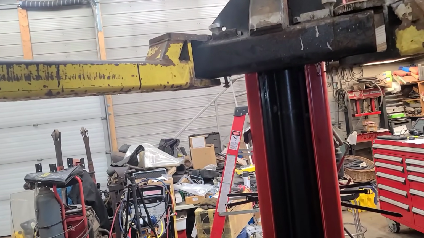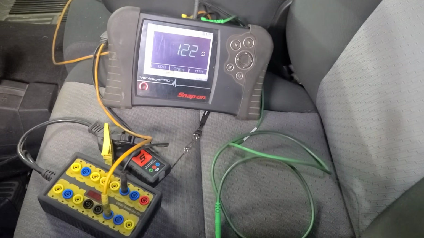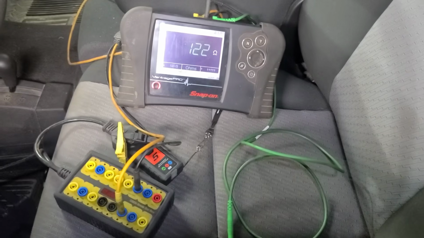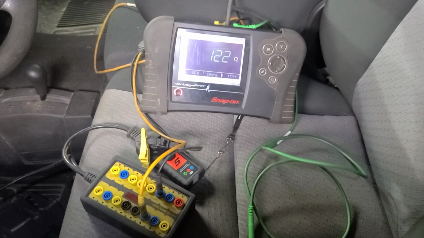Get a pin out of this connector. So with the ABS module unplugged, it's still 122. So we'll get a pin out of the ABS module and check from there back.